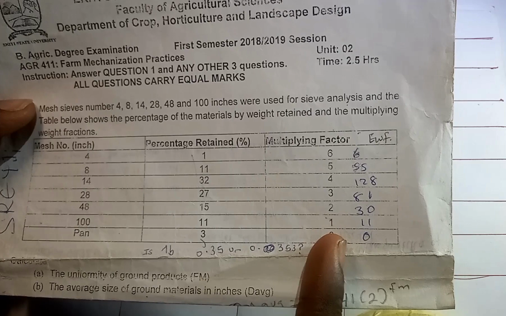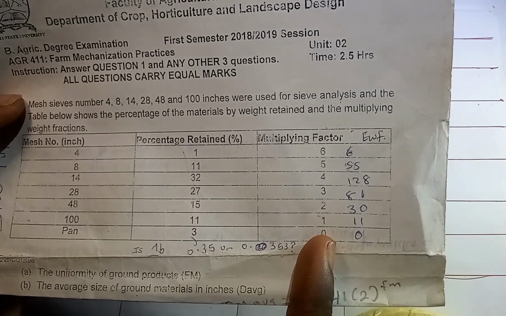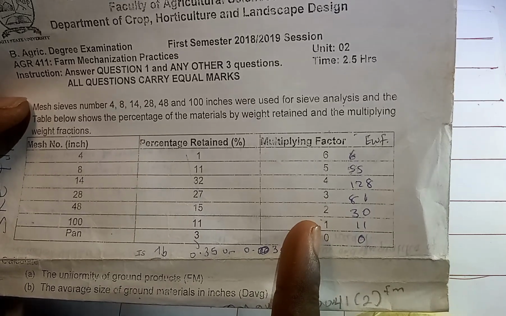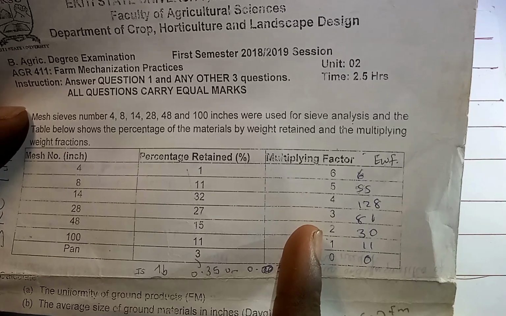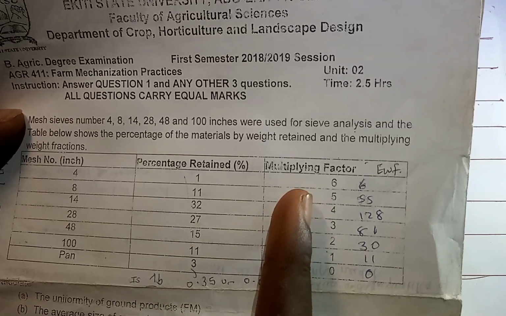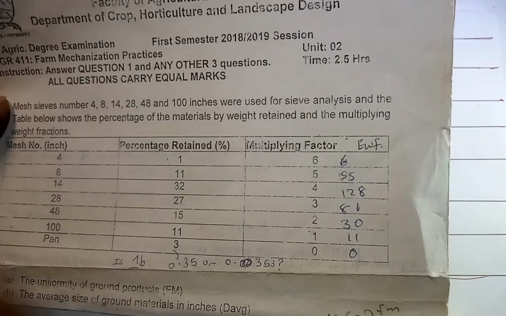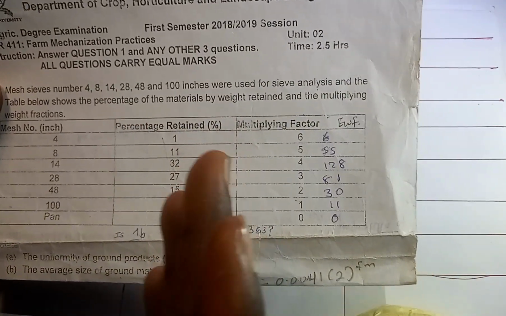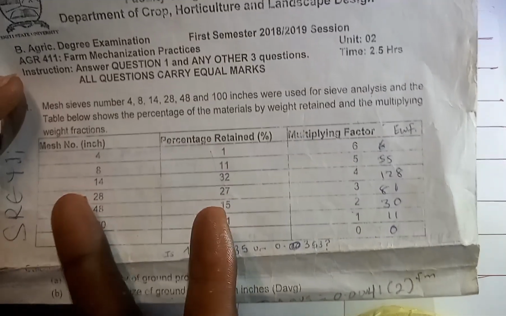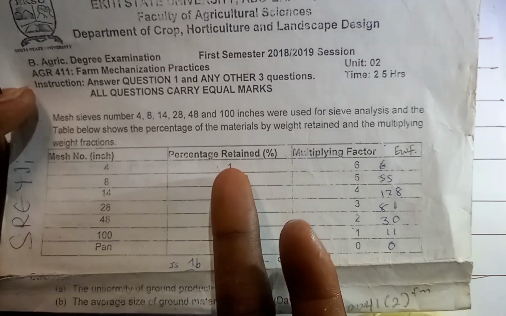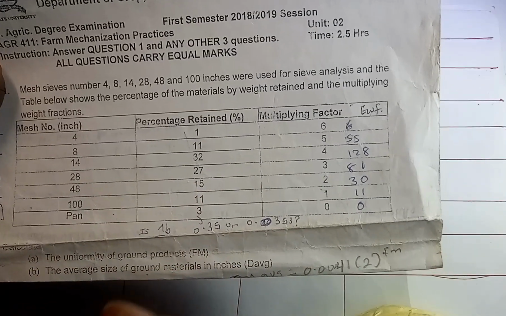So in ascending order, you start from the pan, you put 0. Then the next mesh, you put 1. The next mesh, you put 2. Subsequently, you put 3, 4, 5, 6, 7, depending on the number of meshes you are given. I bring that into context because you might see some questions where they only give you the mesh number in inches and the percentage retained, so you can compute your multiplying factor by yourself.